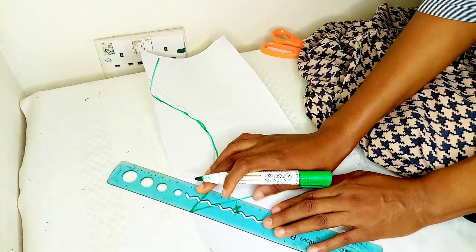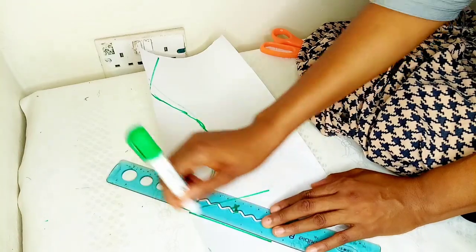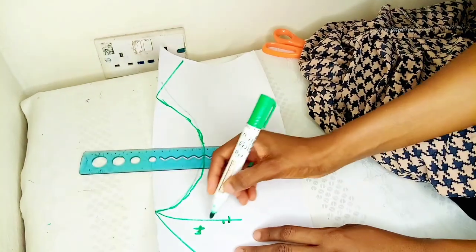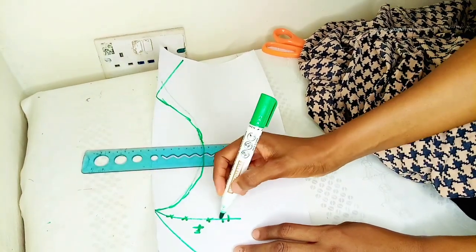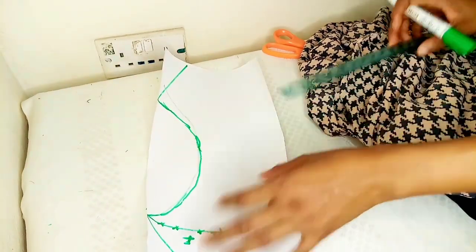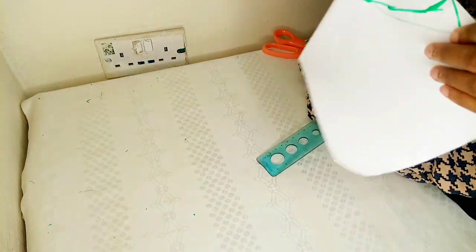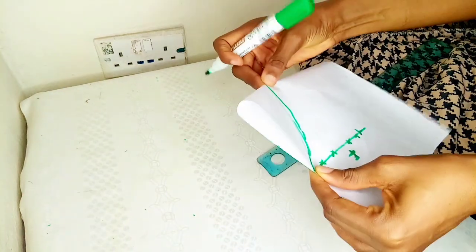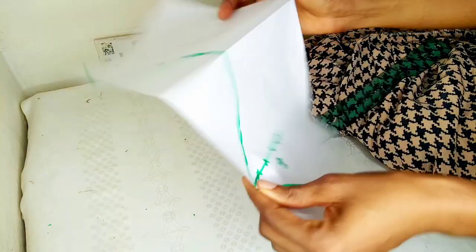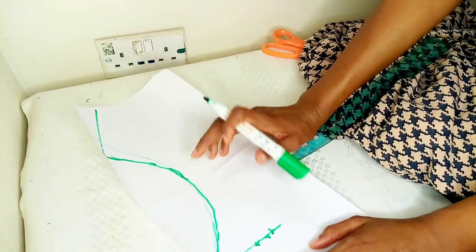So I'm going to mark it diagonally like so. Then this other side, the same process. Then on the two edges, I went down by 4 inch.